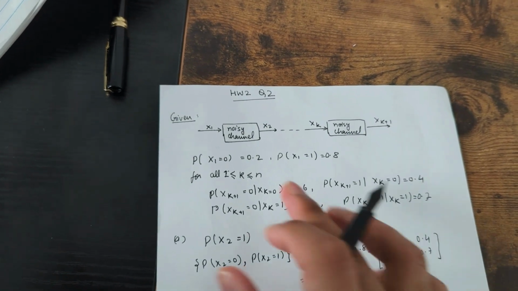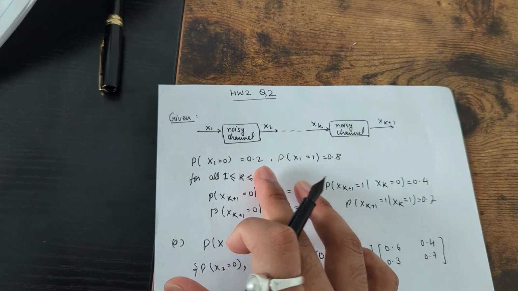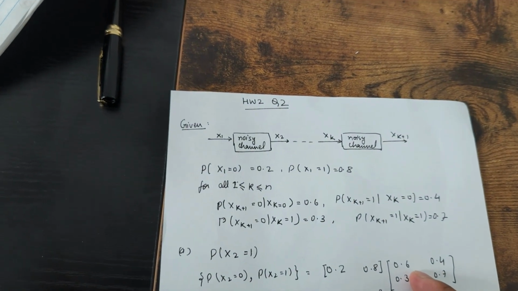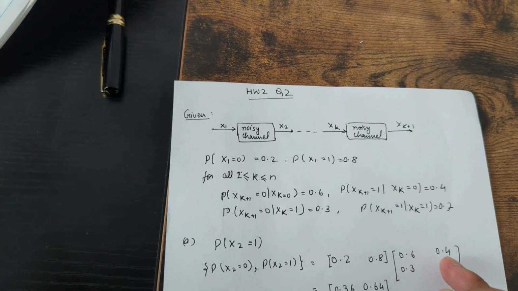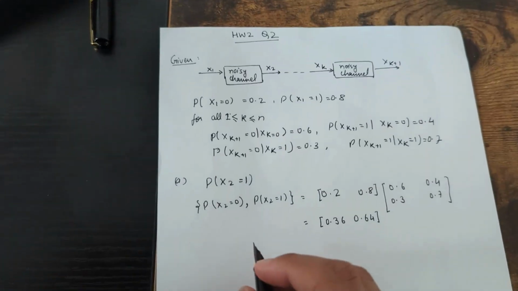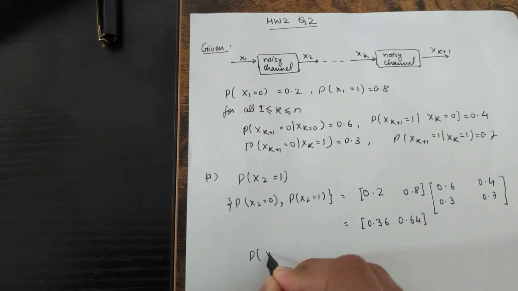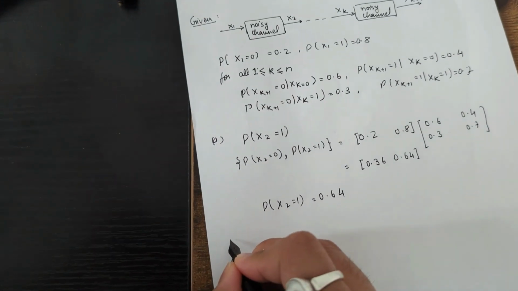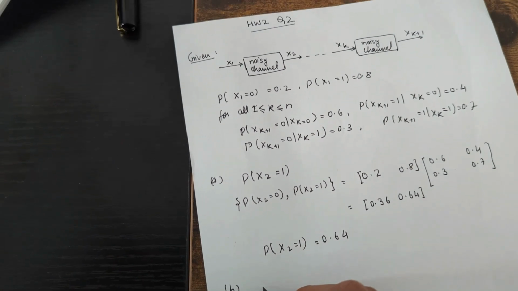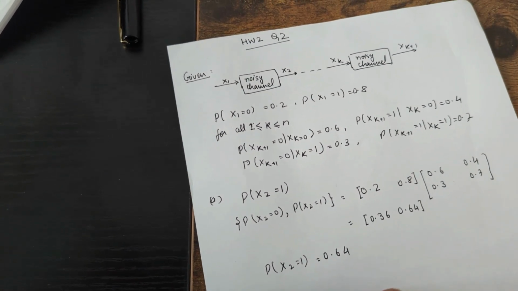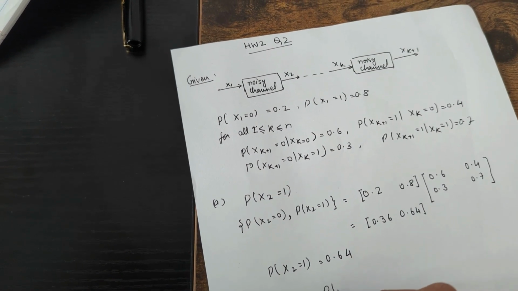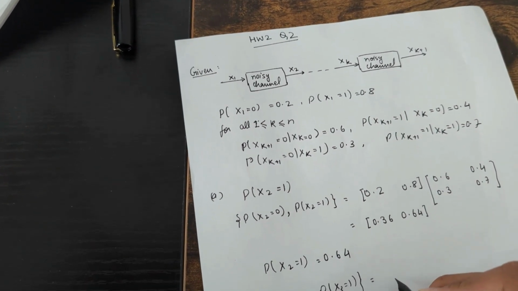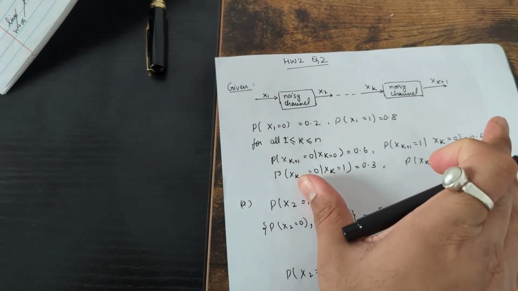We are just taking the respective probabilities: probability of x1 equals 0 is 0.2 and x1 equals 1 is 0.8, and multiplying with the conditional probability of x2 equals 0 given x1 equals 0, and similarly and so on. So we can write probability of x2 equals 1 is 0.64. Applying a similar approach, we can write probability of x3 equals 0 and probability of x3 equals 1. It can be derived from the similar notion that we are just multiplying it.